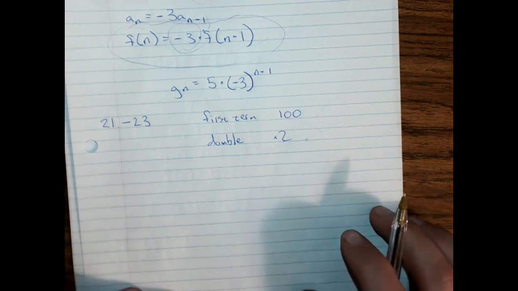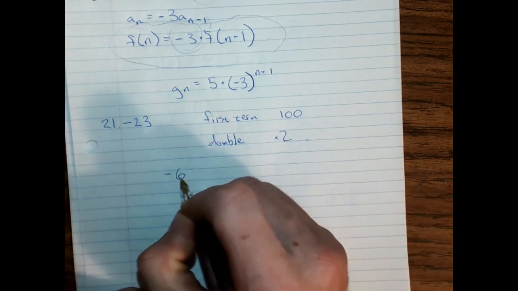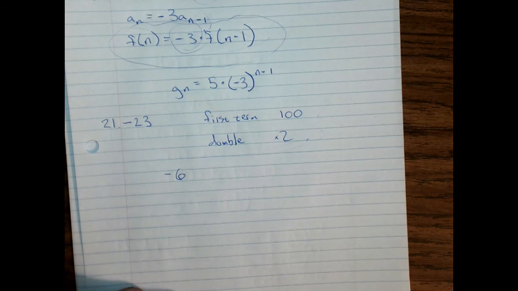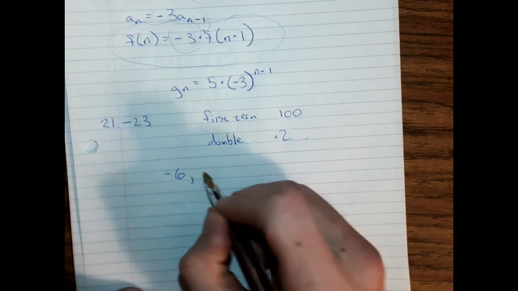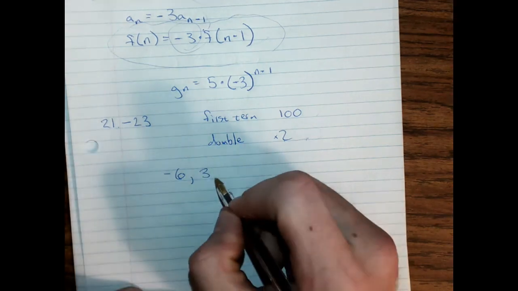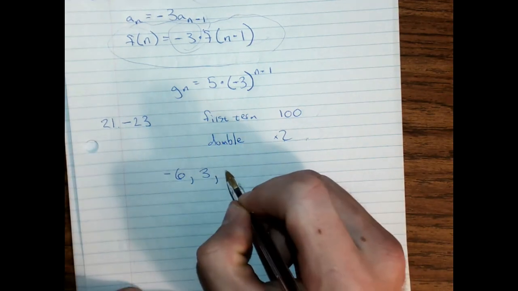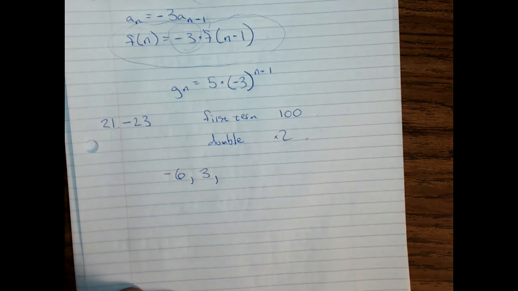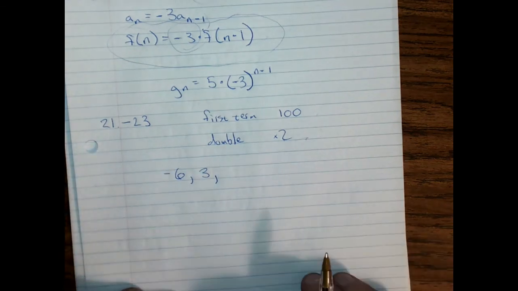For 24, I just write out the sequence. I know my first term is -6, and I'm going to be multiplying by -1/2, which means the second term is +3. And the third term is, well, maybe I shouldn't give it away here, but you should be able to work that one out on your own.